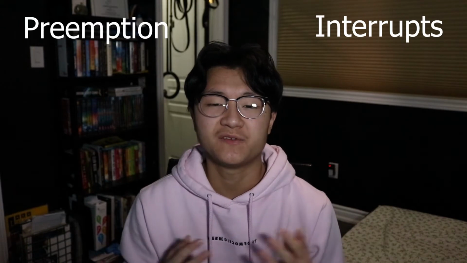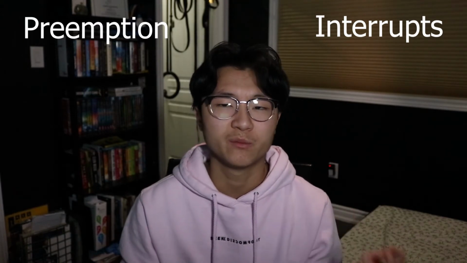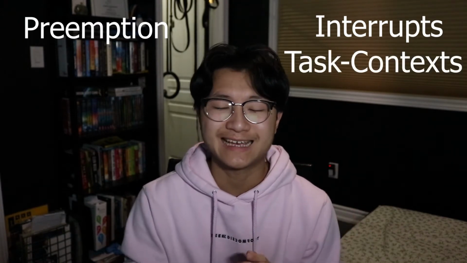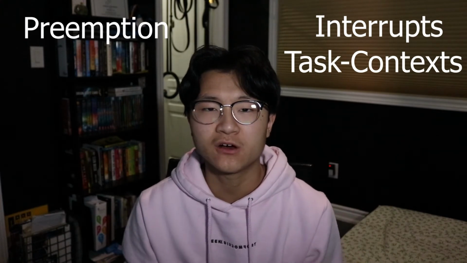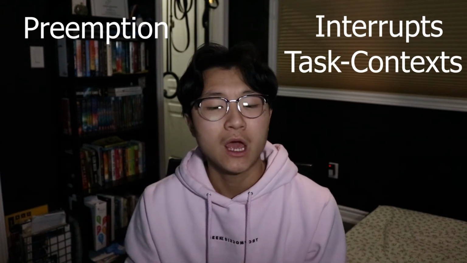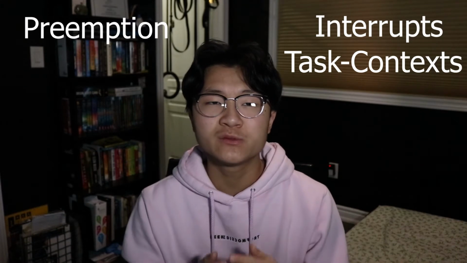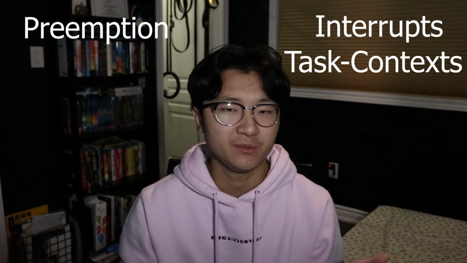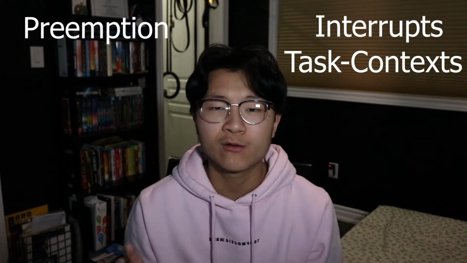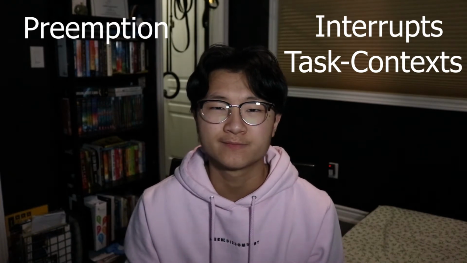Once the preemptive task is finished, the CPU will return to whatever it was doing before, thanks to a concept called task context, or a routine called the interrupt service routine. Before a preemptive task is run, this routine will run and save the state of the CPU, and once the preemptive task is done, it will restore that state to the CPU.